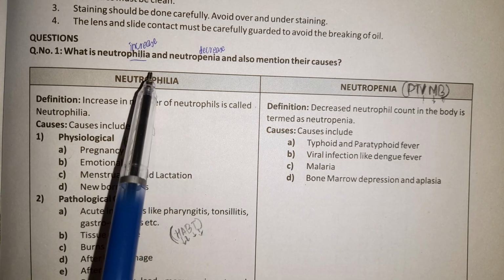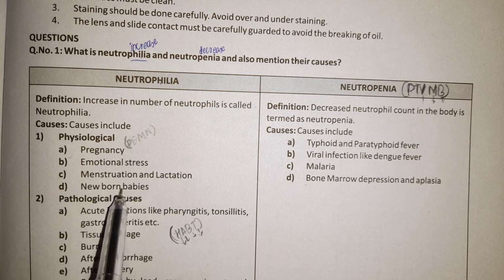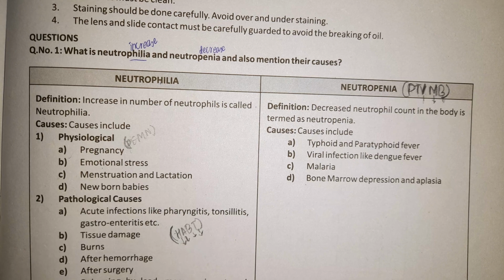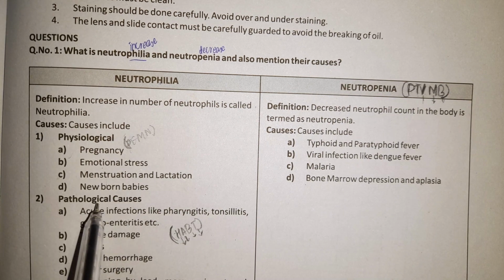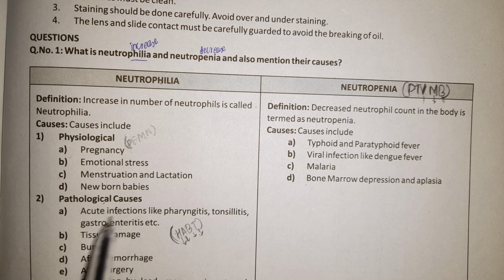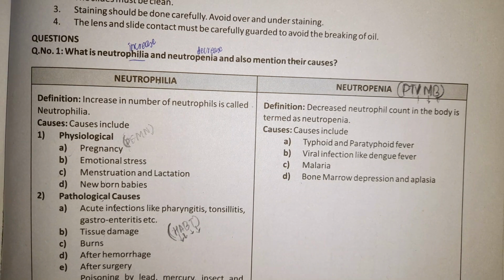Now for neutrophilia, an increased amount of neutrophils. First of all, they will increase in newborn babies, in pregnancy, in stress, in menstruation, all female related things. And pathological causes are certain infections, and after surgery, after hemorrhage, certain burns, etc.